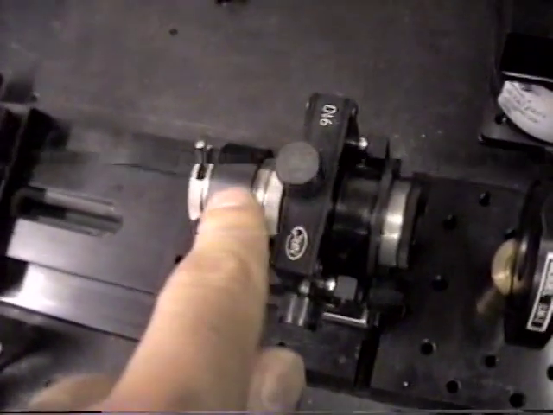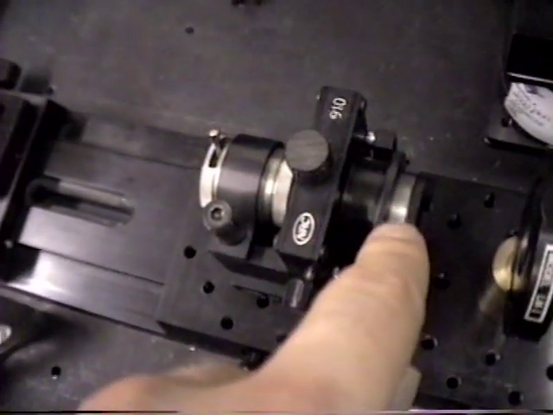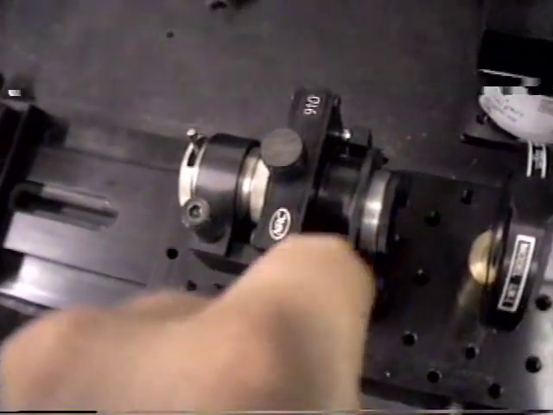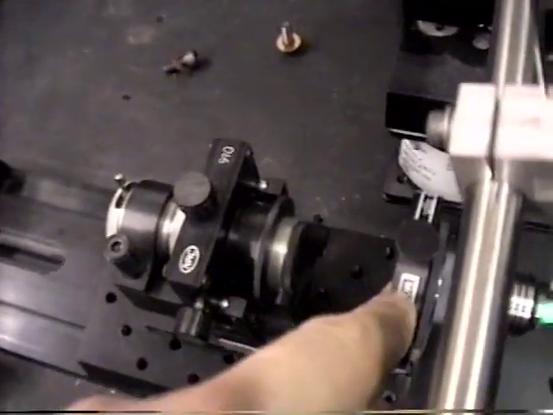This is a 10 times objective with a 25 micron pinhole. And the important feature of this is that it also cleans up the beam, making good beam quality going into the final stage of the microscope objective.